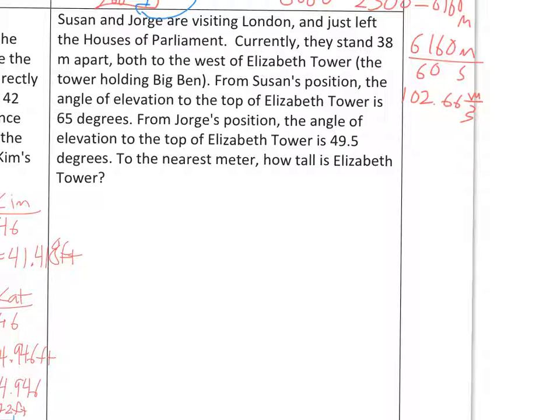Next, we've got Susan and Jorge. They're visiting London and just left the Houses of Parliament. Currently, they stand 38 meters apart, both to the west of Elizabeth Tower, the tower holding Big Ben. Thing number one you just learned, Big Ben is not the name of the tower. It's actually the nickname of the bell, whose real name is the Great Bell, but Big Ben's more fun, of the bell in the House of Parliament. And the tower in 2012, I think, was renamed to Elizabeth Tower in honor of Her Majesty the Queen.